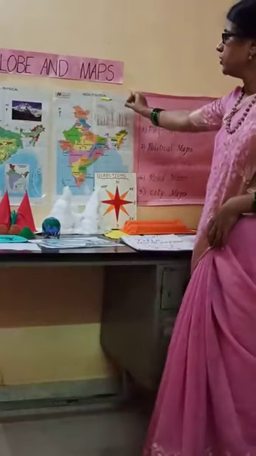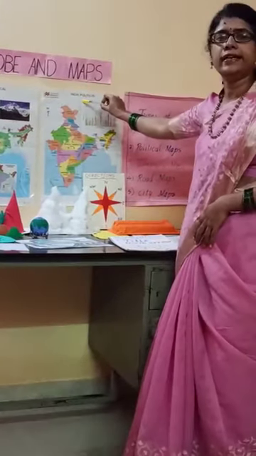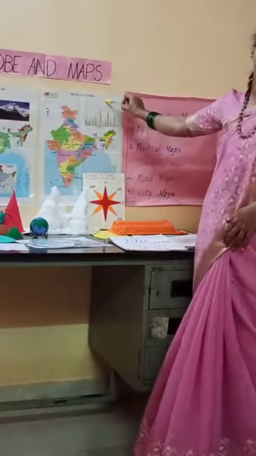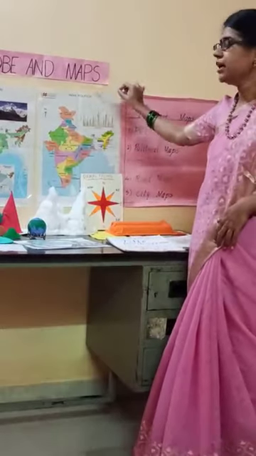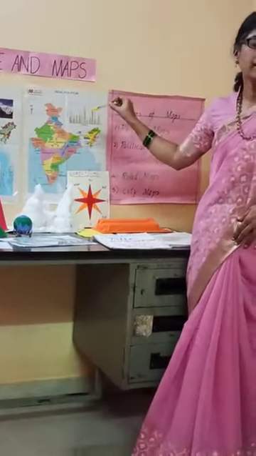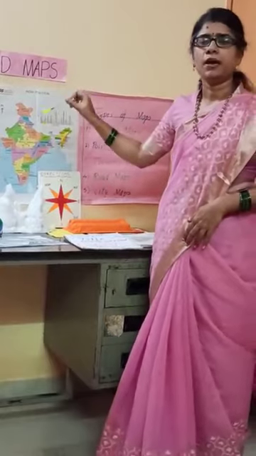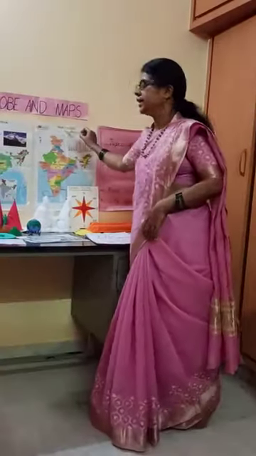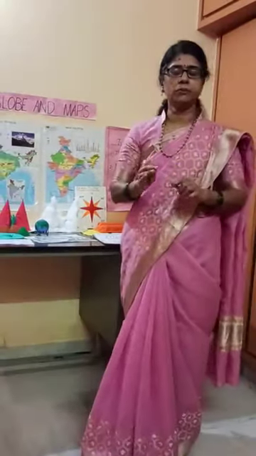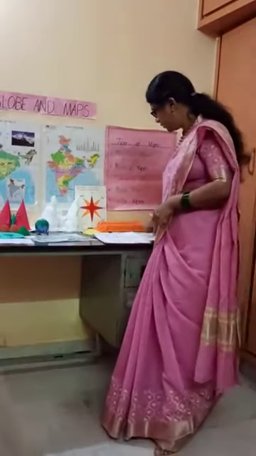Means name of the place we are knowing and what type of map we are knowing by studying this. Now if you look at this map, it is also India. But what is given? Political. Means it is India's political map. Which type of map is it? Political map. In such a way, by seeing the heading, the title itself, you will be clear about which type of map you are going to study.